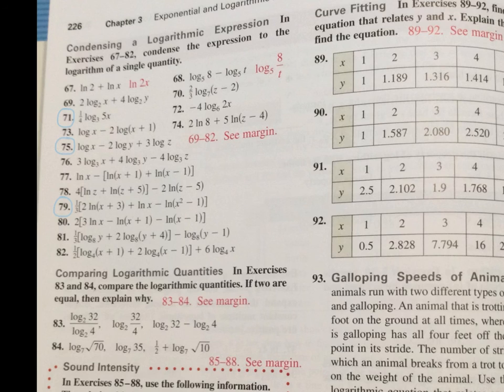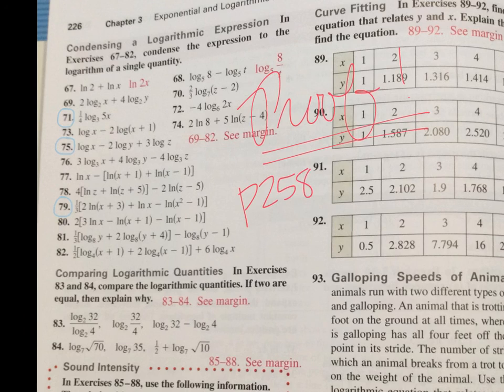And that is the end of this video. However, if you would like to see the proof of these rules, once again, I would encourage you to check out page 258 in your book. Or if you don't feel like reading it, just watch my next video.